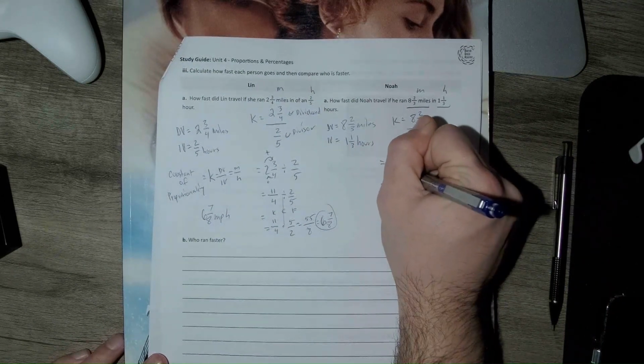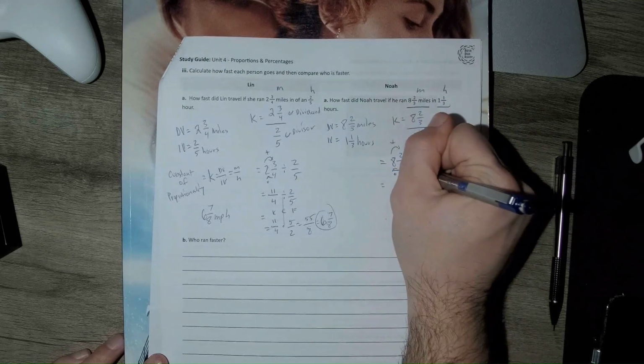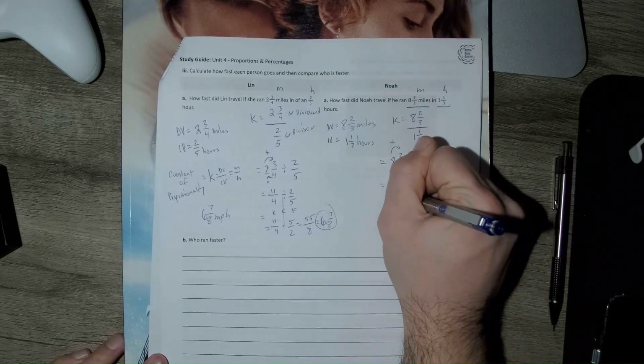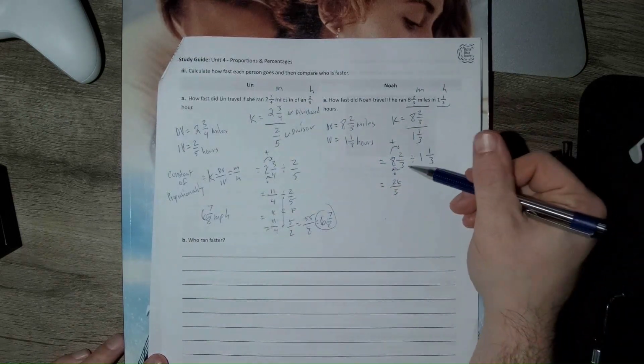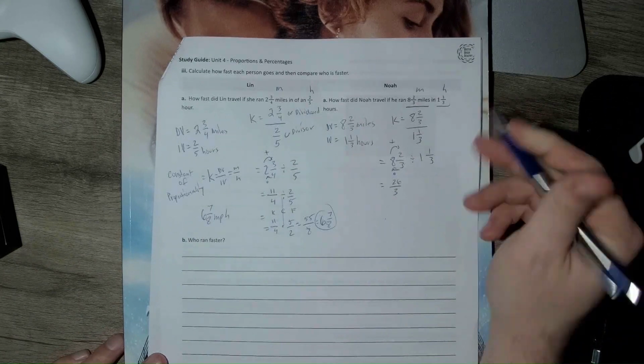So I can do around the world. 3 times 8 is 24, and I add that to 2. 24 plus 2 is 26. So this is 26 over 3. All I did is convert from a mixed number to an improper fraction.